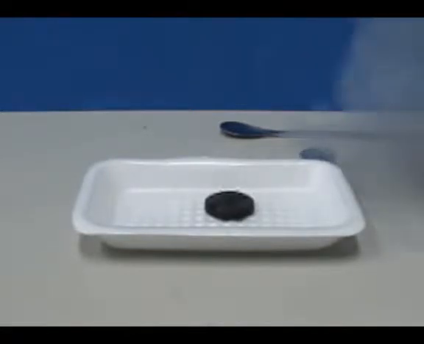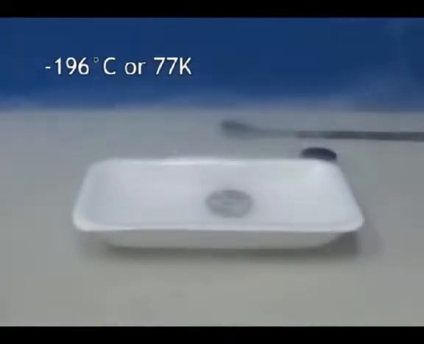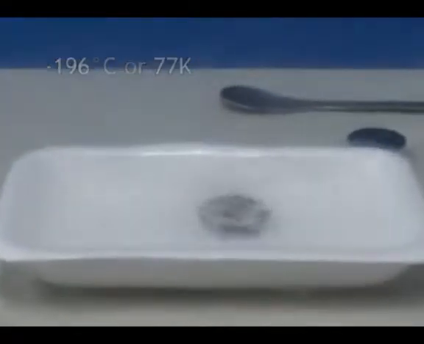The smoking liquid that is being poured out on the superconductor is liquid nitrogen. Its temperature is 196 degrees below zero Celsius, or 77 degrees Kelvin. The liquid near the superconductor undergoes intense boiling due to the heat that the liquid nitrogen absorbs from the superconductor. The liquid nitrogen becomes nitrogen gas, and the temperature of the superconductor drops gradually.